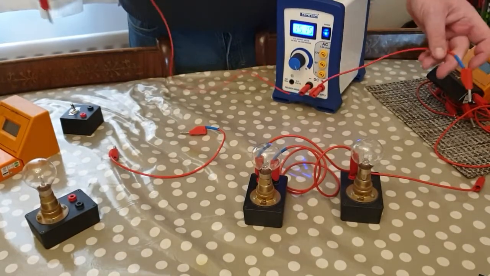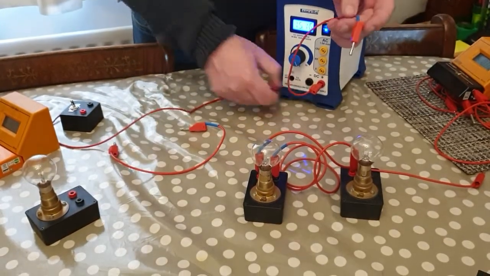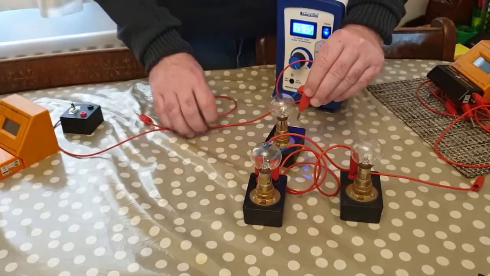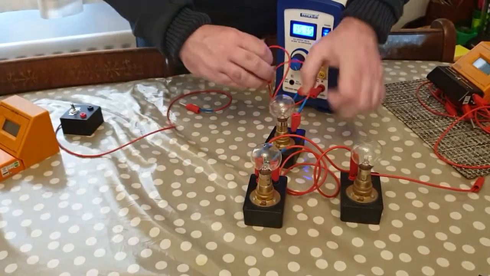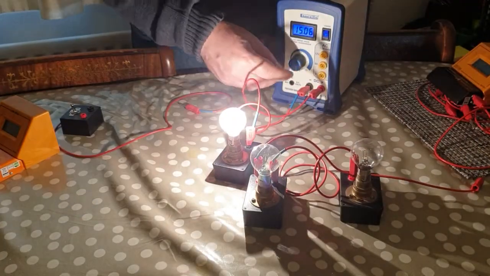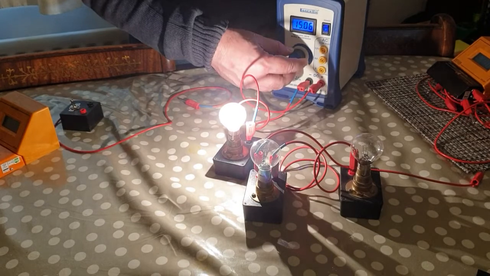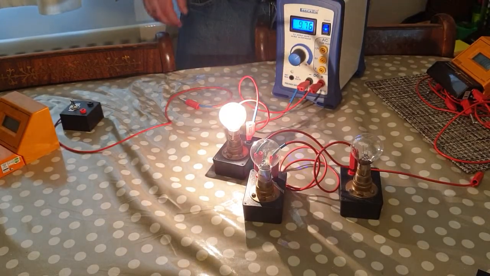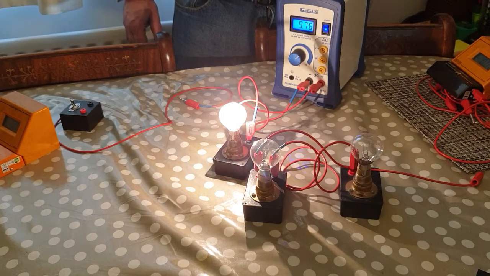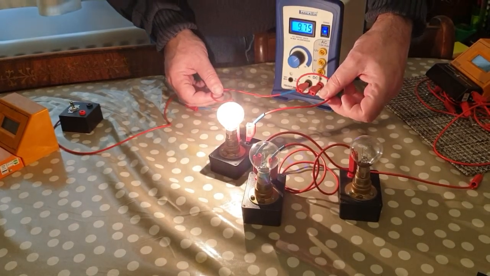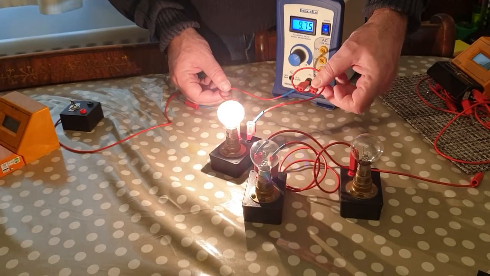Okay, so first of all I'm just going to connect one of the light bulbs straight to the power pack. And you can see that light bulb has come on extremely brightly, in fact so brightly I'm worried it might blow, so I'm just going to turn down the voltage a little bit. Okay, so that light bulb has come on very brightly. Now that one light bulb is connected in series, if you like, to the power pack.